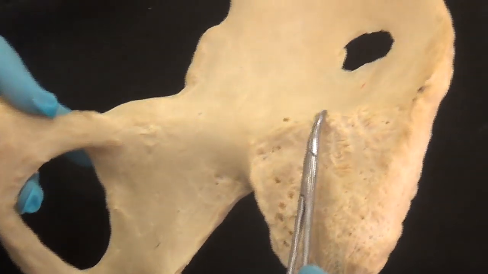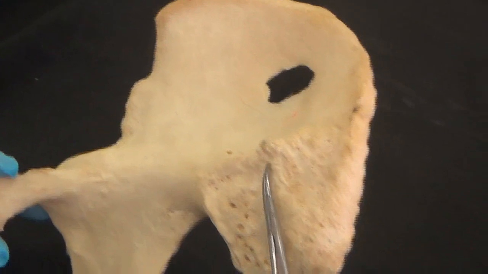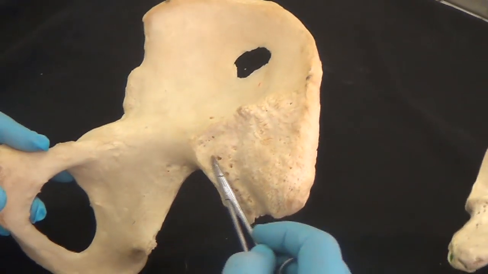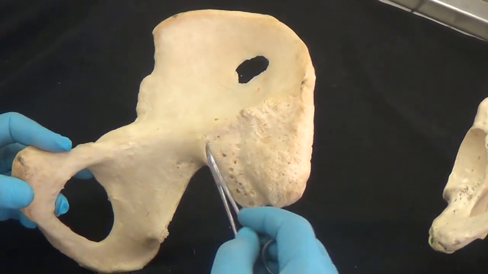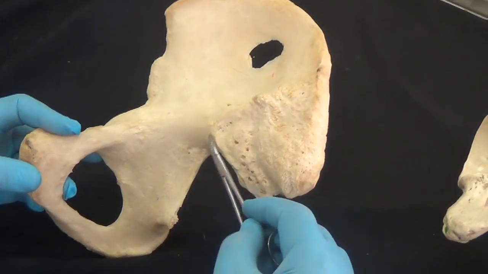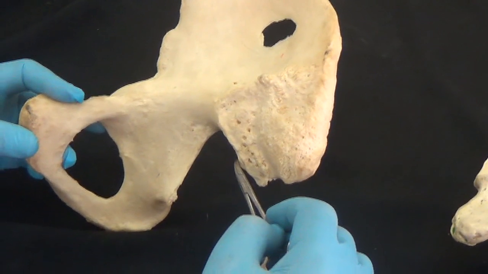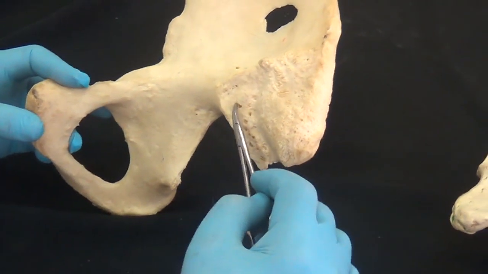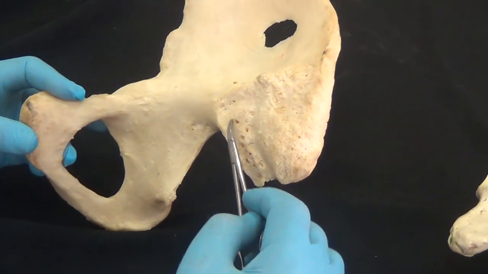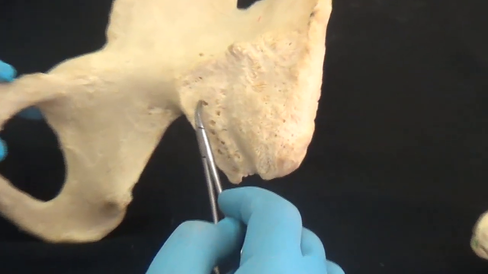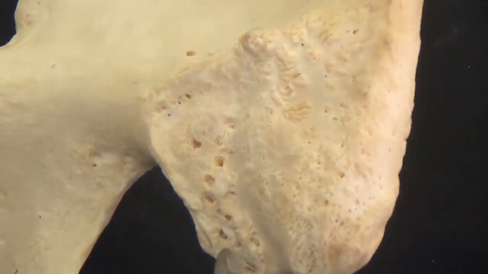Also, the auricular surface of the iliac bone can be marked in the practical exam, because it is related to the auricular surface of the sacrum to form the sacroiliac joint. So if I mark it, I say either auricular, name the structure related to it. Either I will say auricular surface of the sacrum or the sacroiliac joint.